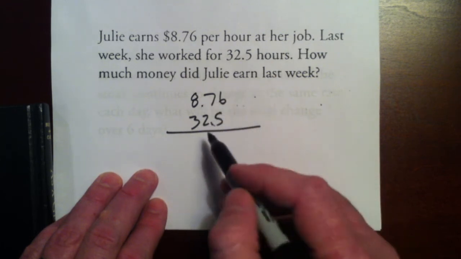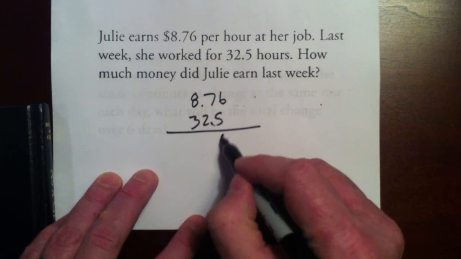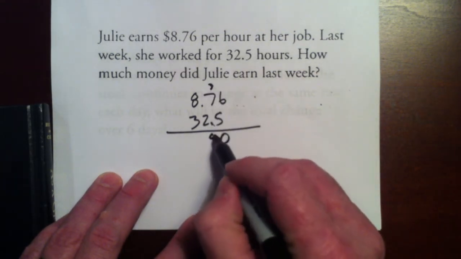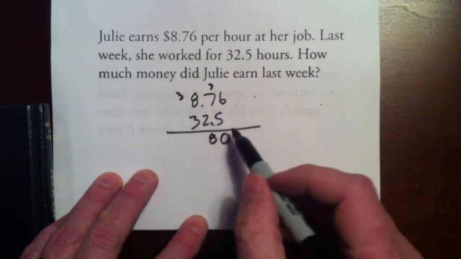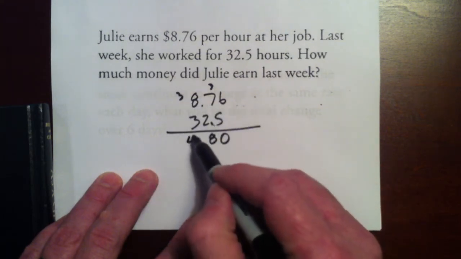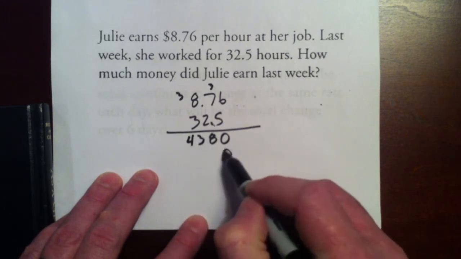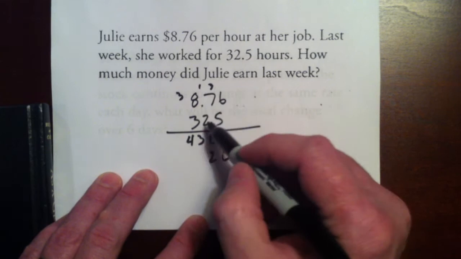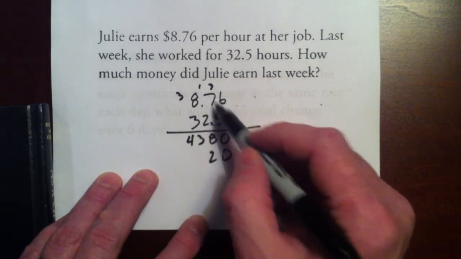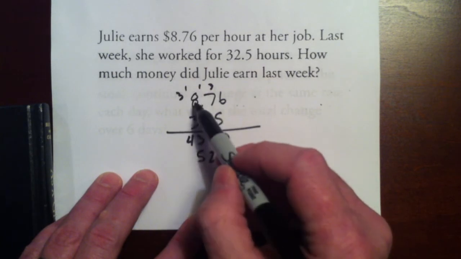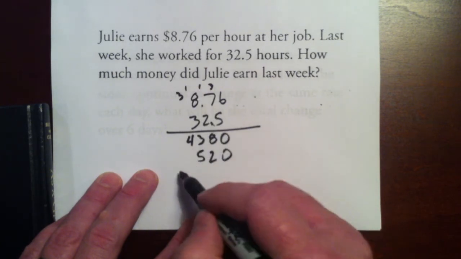But let's go ahead and multiply this guy out. This is 30, carry the 3. That's 35 plus 3 is 38. Carry the 3 again. 5 times 8 is 40. Makes that 43. Bring down your 0. 2 times 6 is 12. 1. 2 times 7 is 14 plus 15. Carry the 1. 8 times 2 is 16 plus 1 is 17.